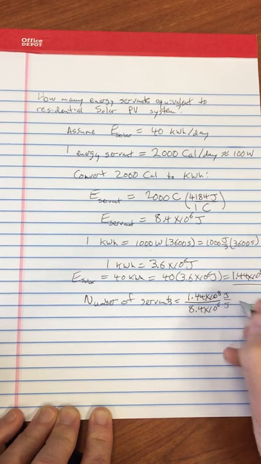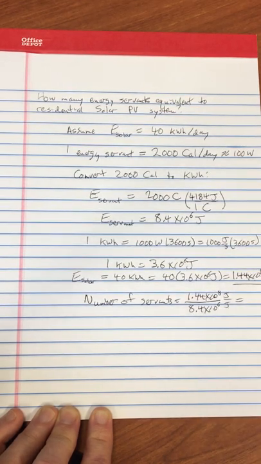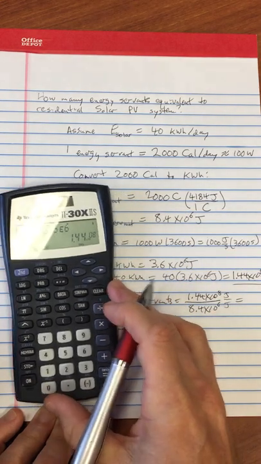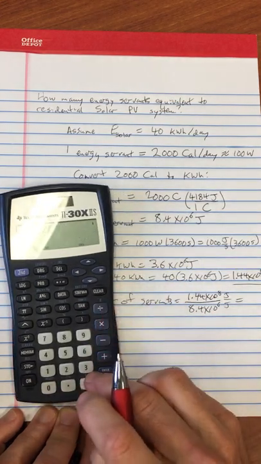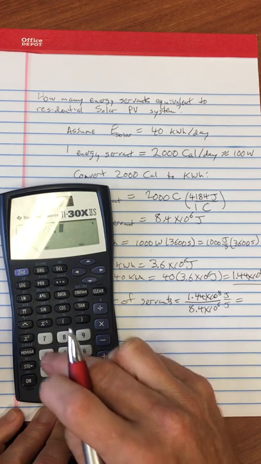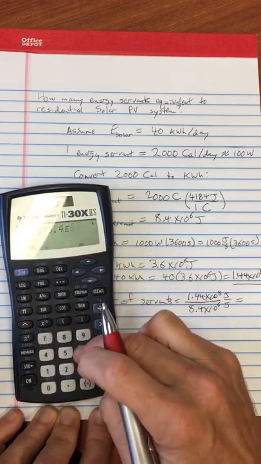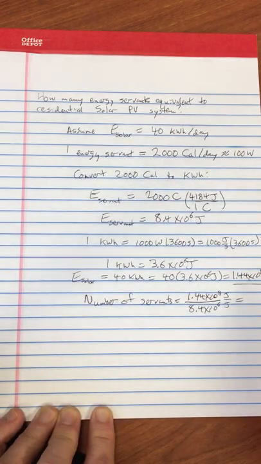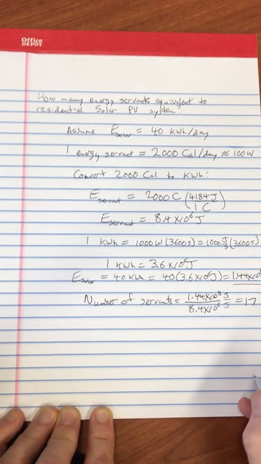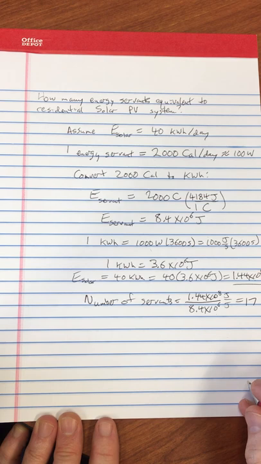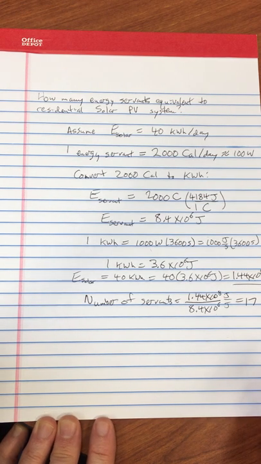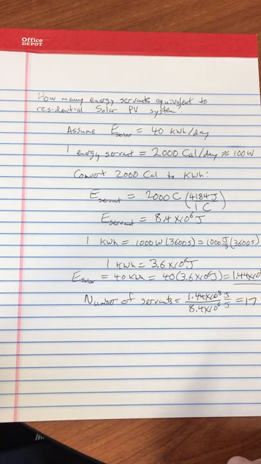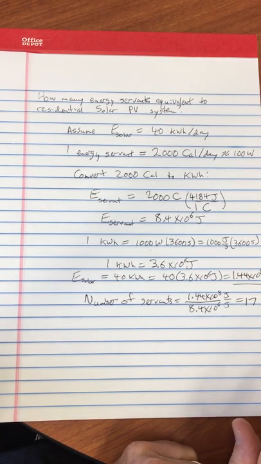Those are both joules, and the joules will cancel. If I take that and divide it by 8.4 times 10 to the 6, I get 17. So my residential solar power system is about equal to 17 energy servants in terms of the amount of energy that it'll be producing per day.